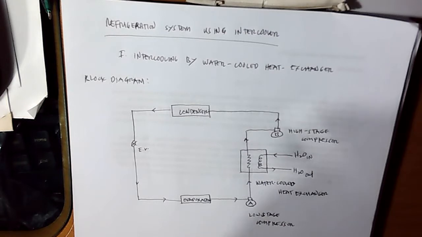intercooling device. When we connect an intercooler device in the system, such as here in your figure, this intercooling system is what we call the water-cooled intercooling, by using a water-cooled heat exchanger. Note that the system is composed of two compressors, the low stage and the high stage compressor.